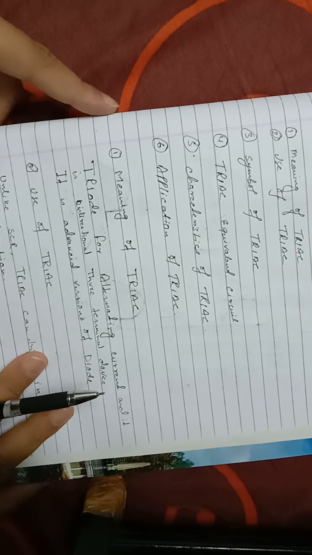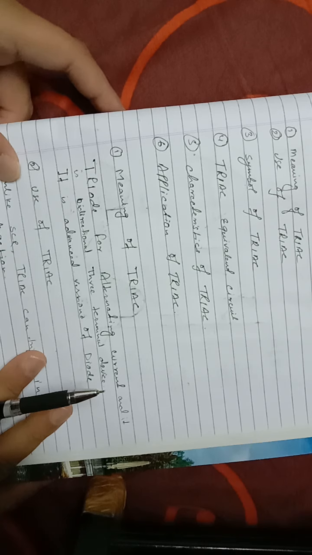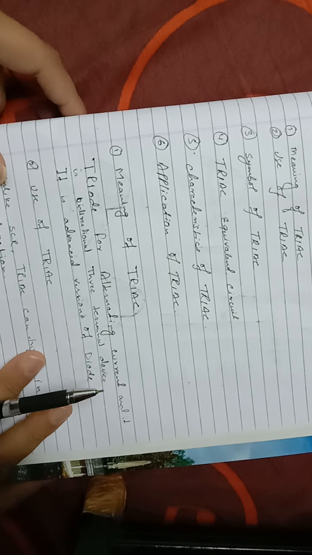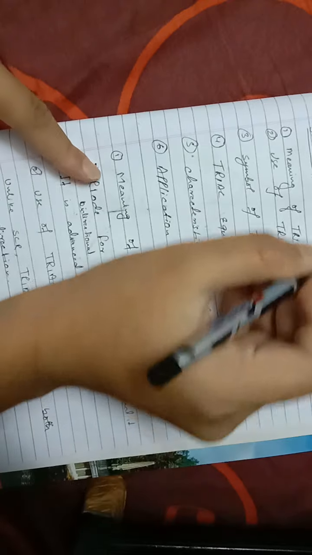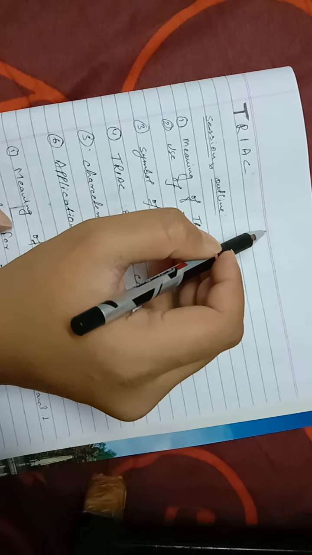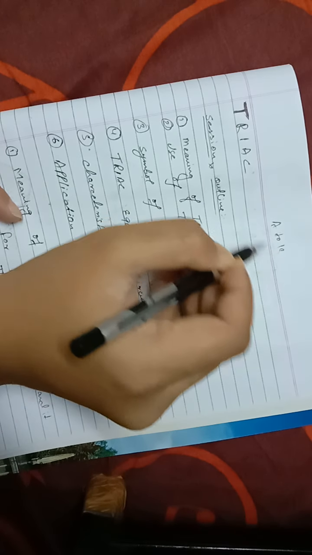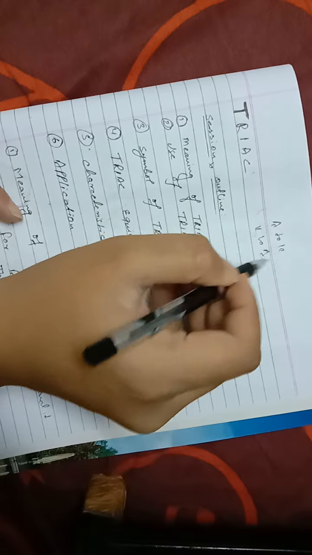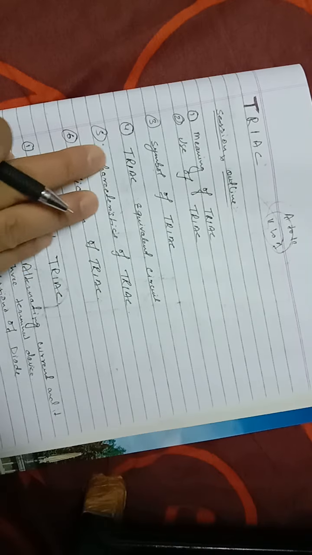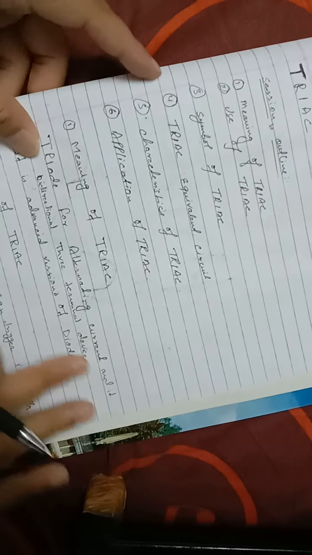But a TRIAC can conduct in both directions. A TRIAC is thus a bidirectional thyristor, because it can conduct in both directions, from anode to cathode or from cathode to anode also. So it is a bidirectional thyristor with three terminals. We will see how it has three terminals, and it is used extensively for control of power. We will see its use also. Now we will start the meaning of TRIAC.